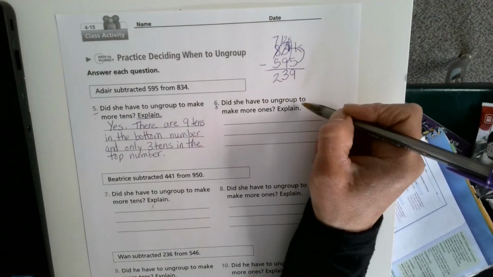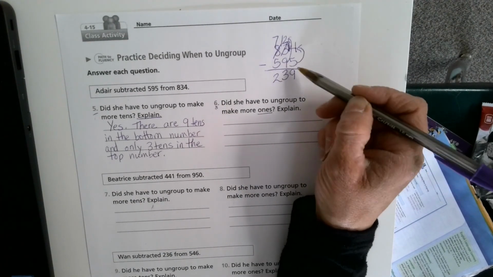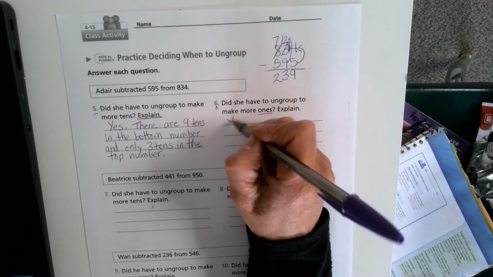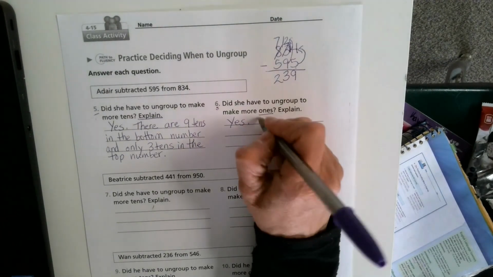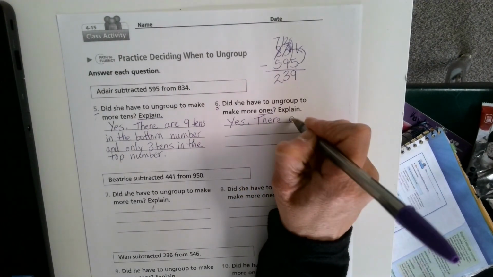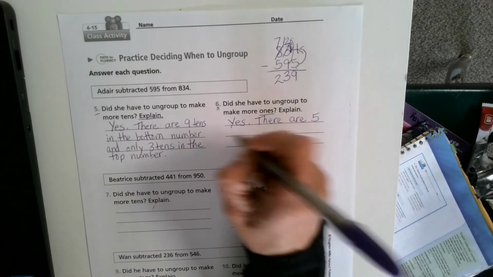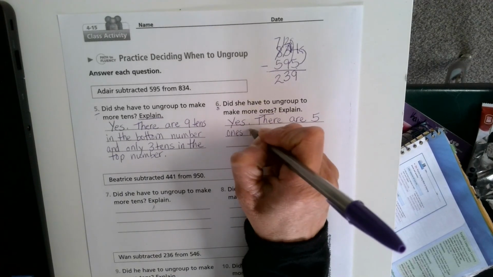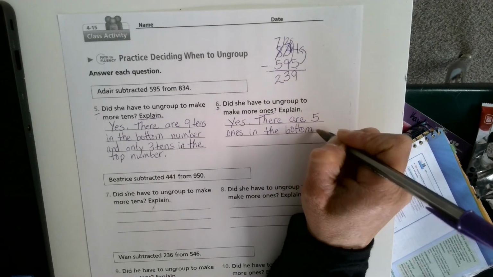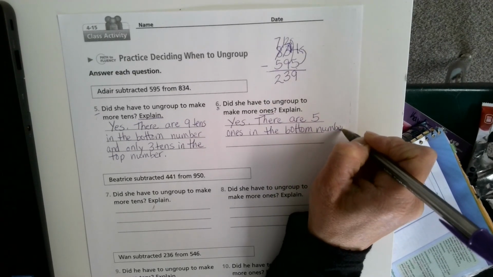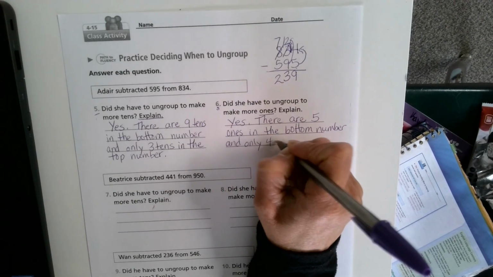Okay, now looking at the ones. Did she have to ungroup to make more ones? Well, she only had 4, and she had to take 5 away. So, yes, we had to ungroup. And why would we have to do that? Because there are 5 ones in the bottom number and only 4 ones in the top number.